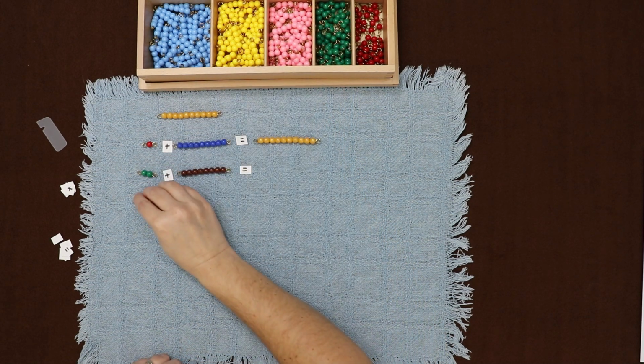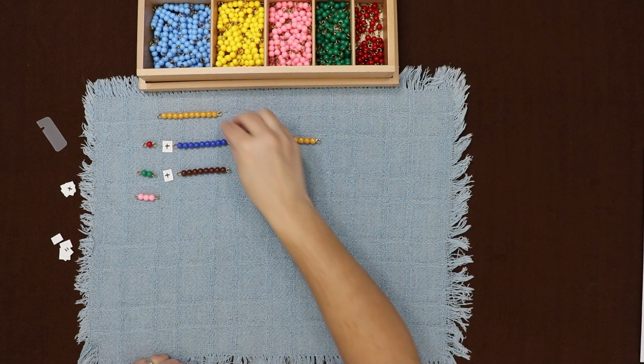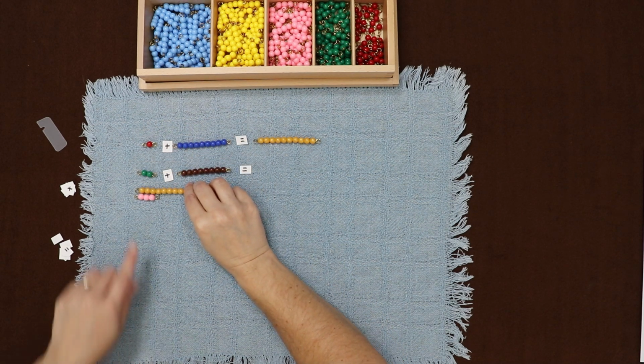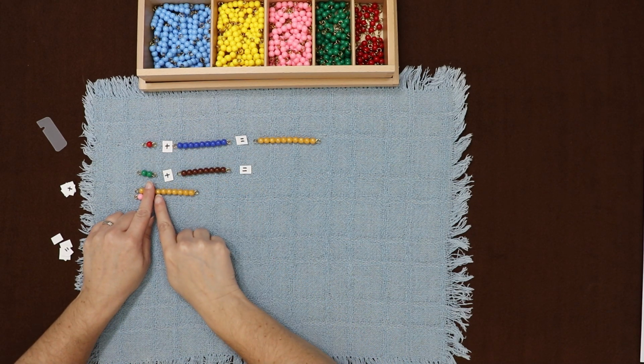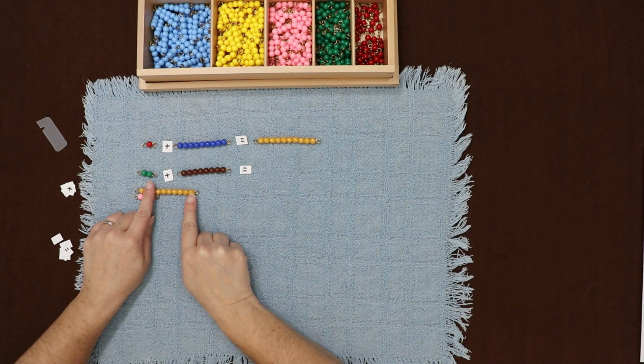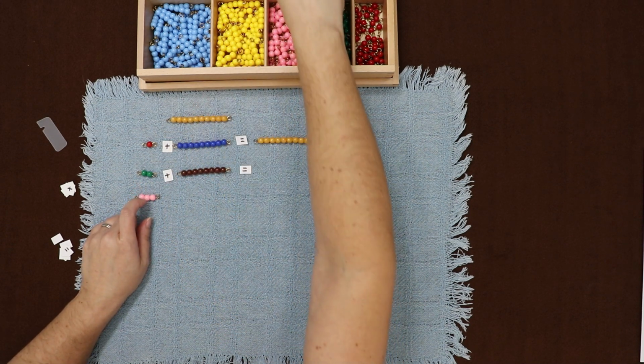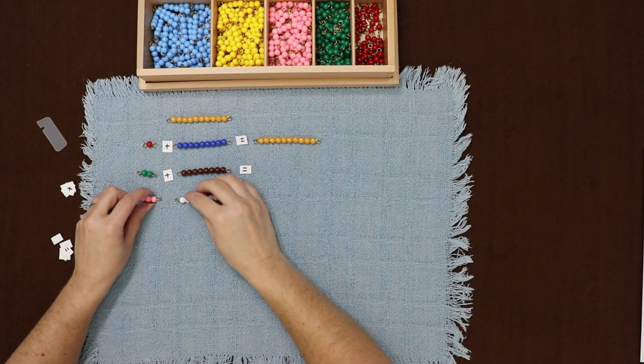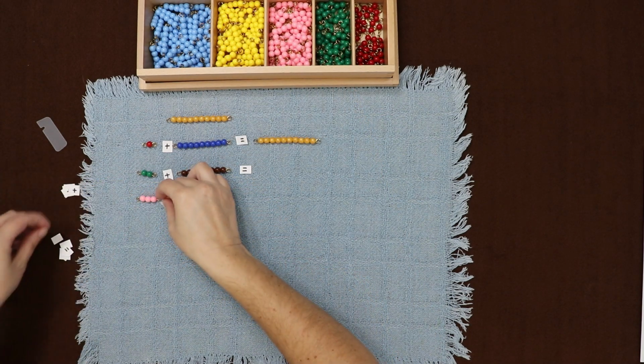Let's do 3. 3 is the first part. 1, 2, 3, 4, 5, 6, 7. 3 plus 7 equals 10.